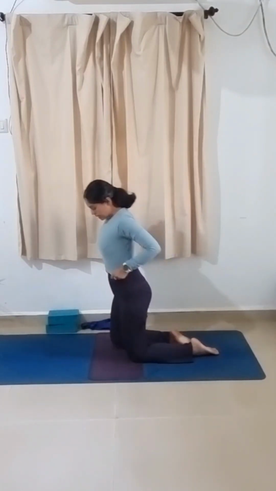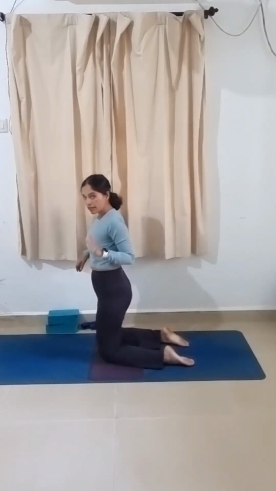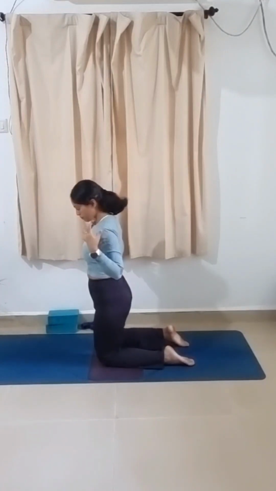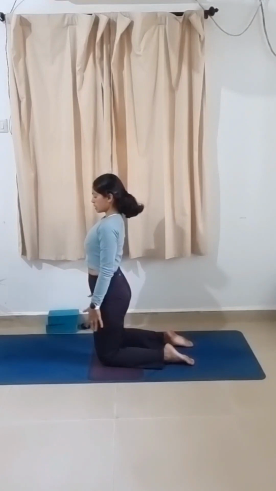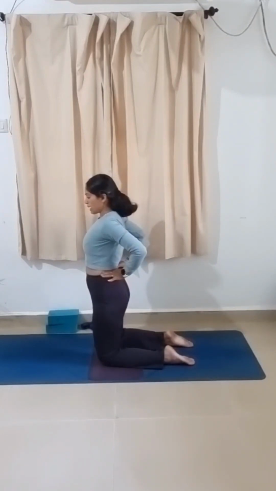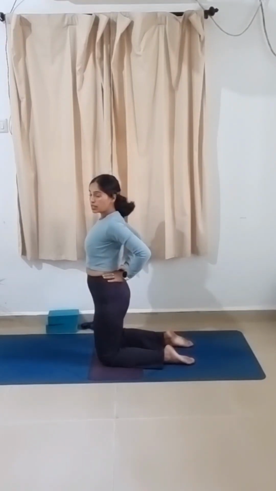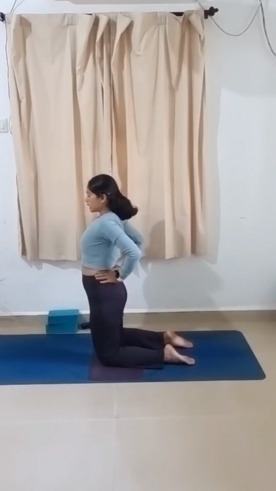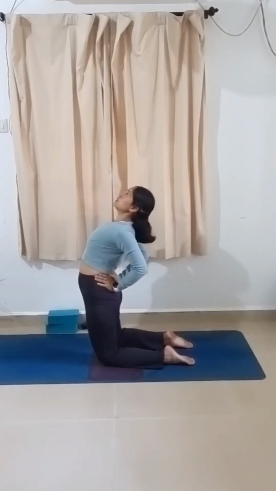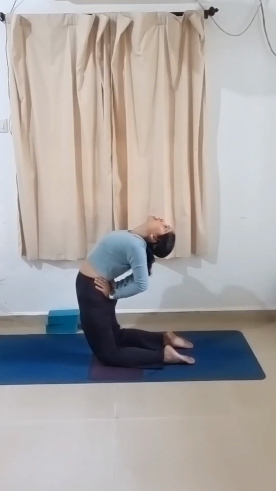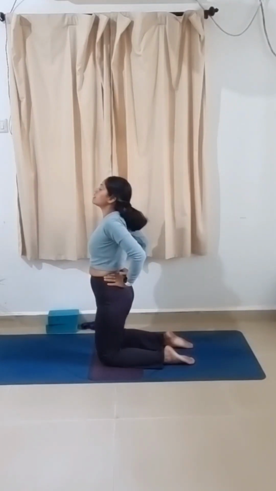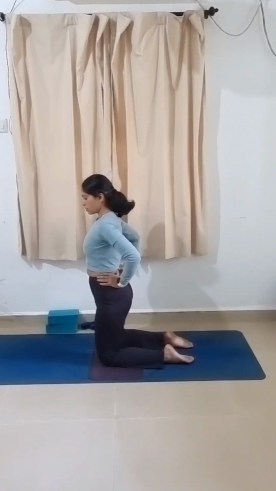Okay, next pose is Ushtrasana, camel pose. Very good for the upper back. You're going to place the feet and knees hip width apart and then place the hands on the lower back and just start with the half position. Breathing in, we're just going to drop the head backwards and open the heart center. You're going to keep pushing the pelvis forward and just stay there. Back to center. Good. You can repeat it 2-3 times if it feels good.